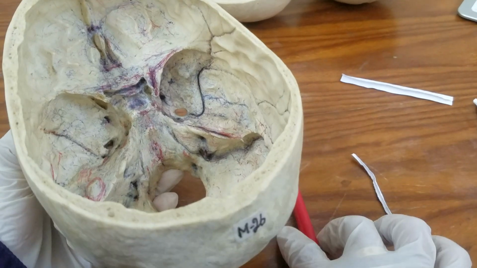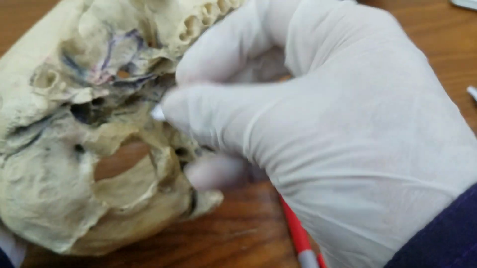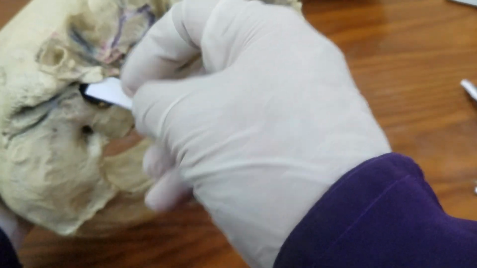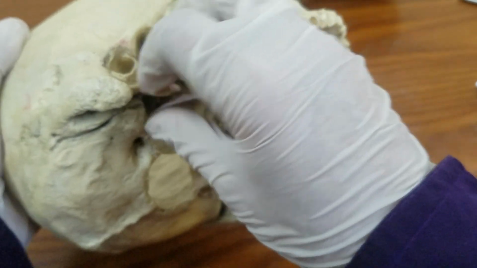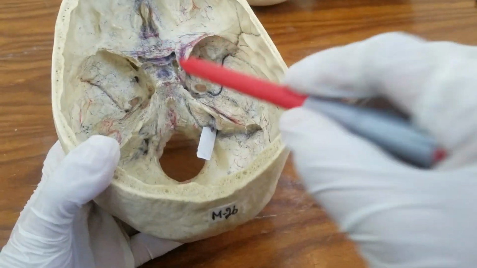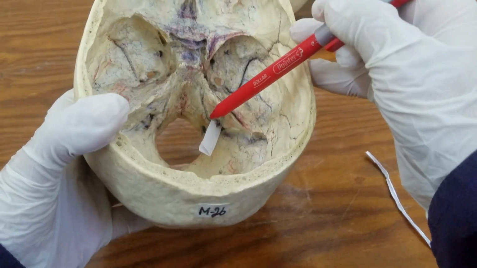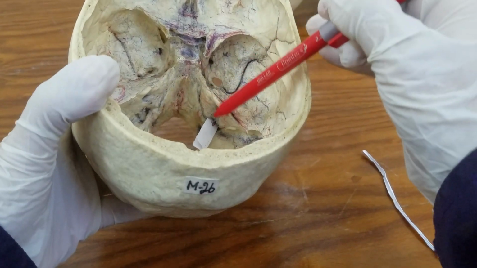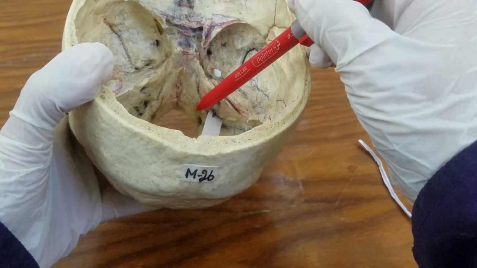If we look at the jugular foramen, this is the inferior part of the jugular foramen. This is the jugular foramen. This jugular foramen is present at the junction of the petrous temporal and the condylar part of the occipital bone.